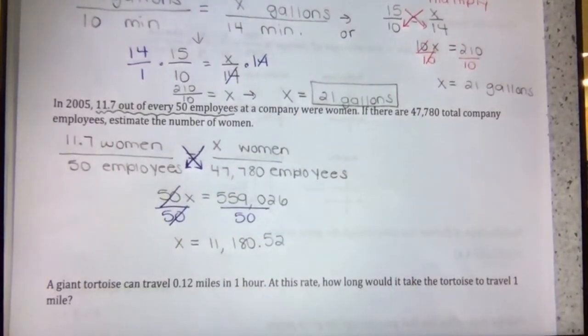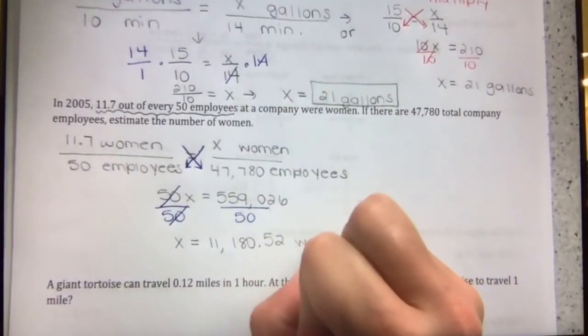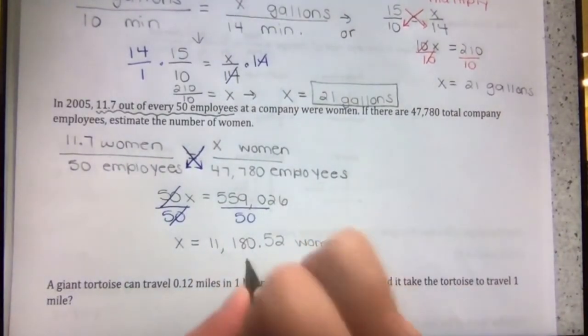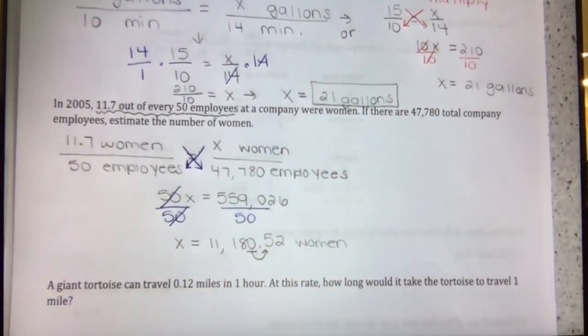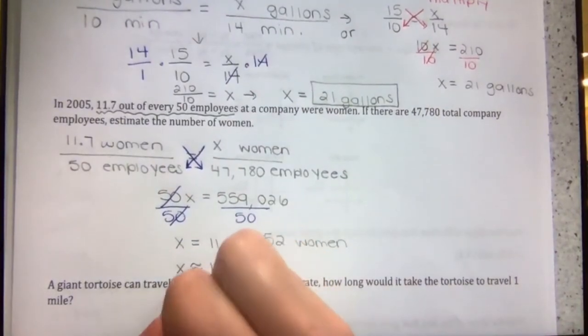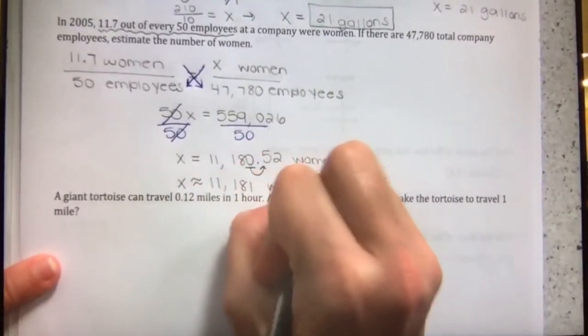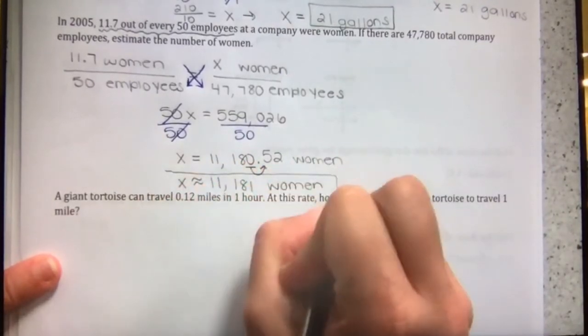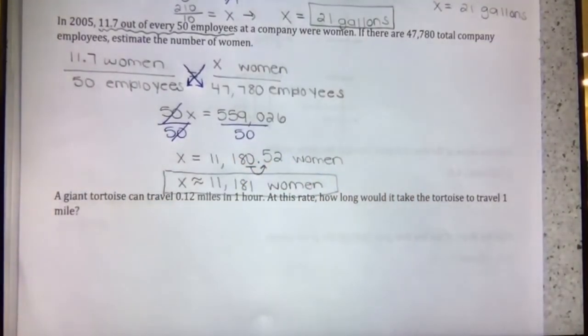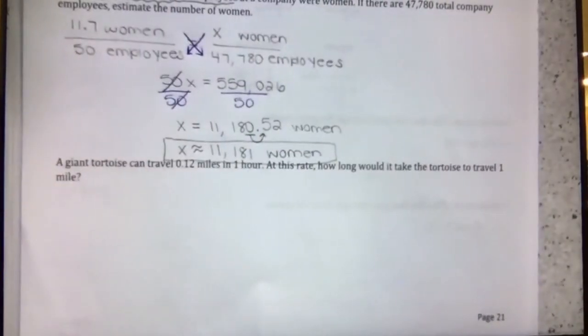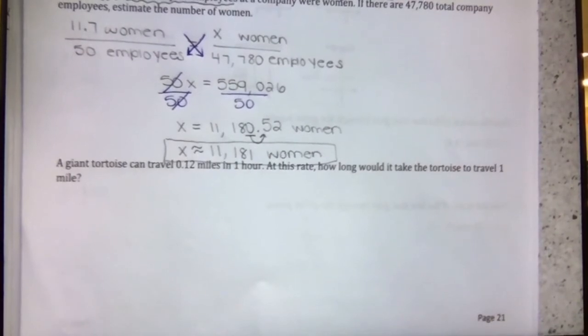By the way, x is women, so that's women. I can't have 0.52 of a person, so let's round it to the nearest whole number. So let's round that. Looking next door is a 5. So we know if it's 5 or higher, it rounds up. So we have about, and that's what that squiggly equal sign means, about 11,181 women. We have one more. Questions on this one?